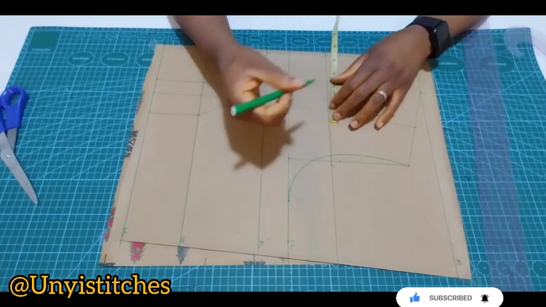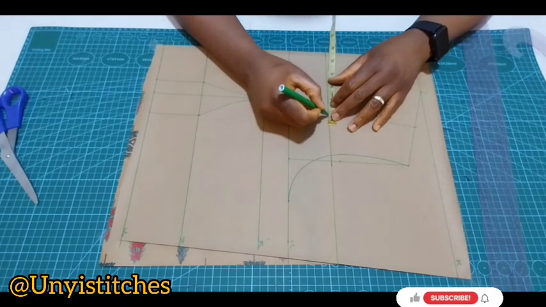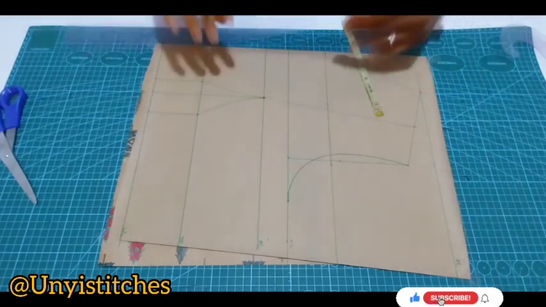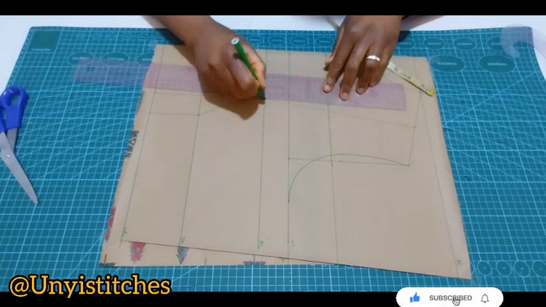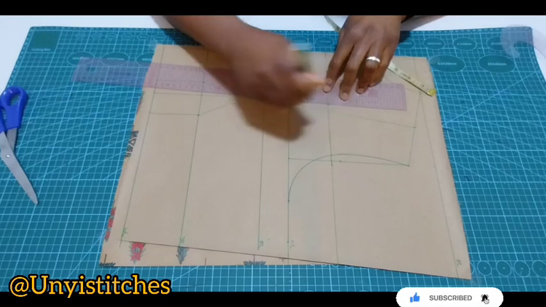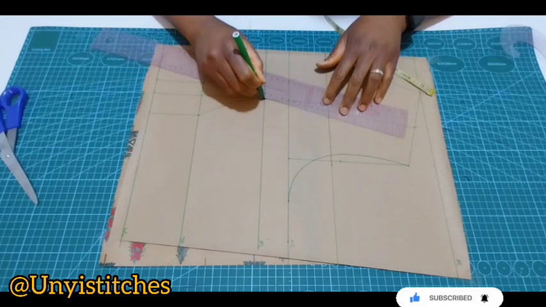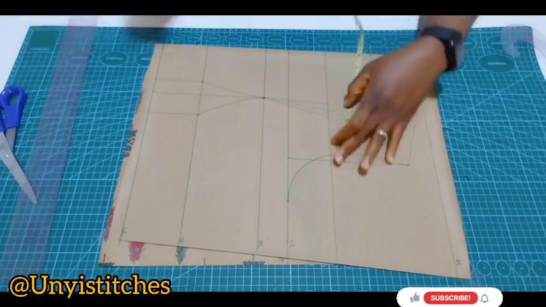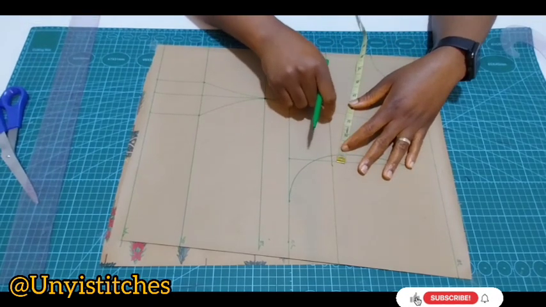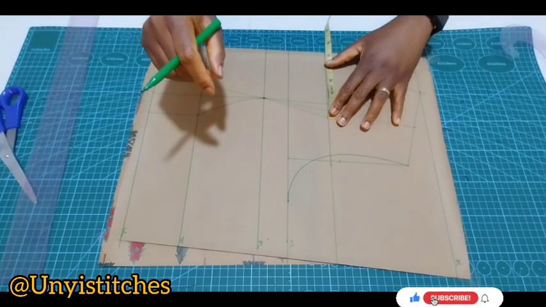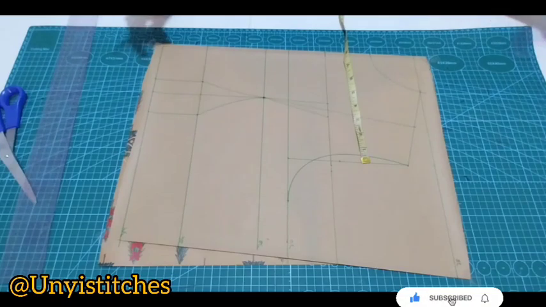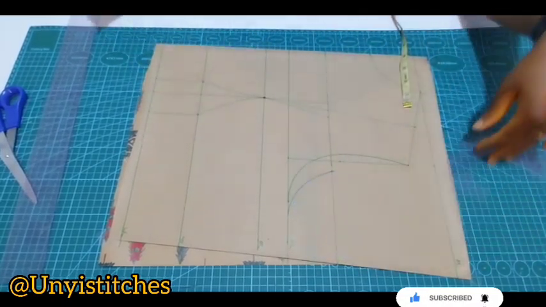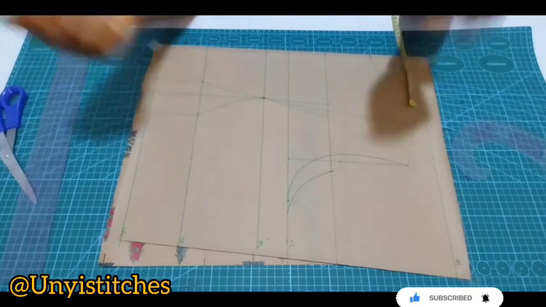I'm going to use 1 inch, that is half inch on both sides of the line. I'll connect it to my bust point as well. Then I'm going to replace this 1 inch so that I will replot my armhole. Can you see? This is my new armhole.